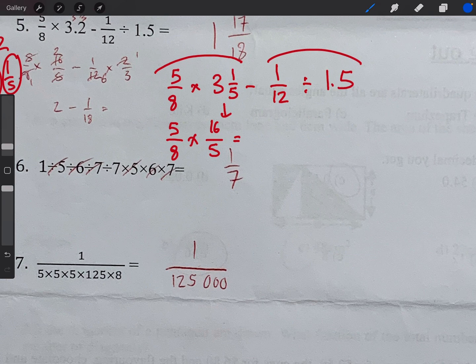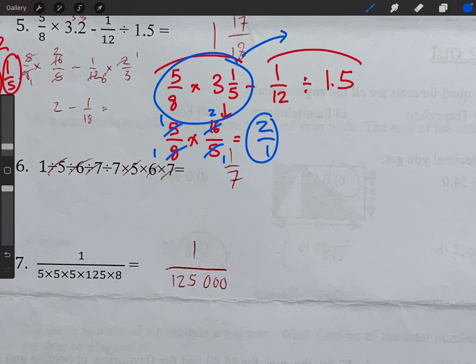Okay, so 5 here, we can divide them both by 5. We get 1 and 1. 8 and 16, I can divide by 8, and 16 divided by 8, I get 2. So the answer is 2 on 1, which is just 2. Okay, so this whole thing turns into a 2.